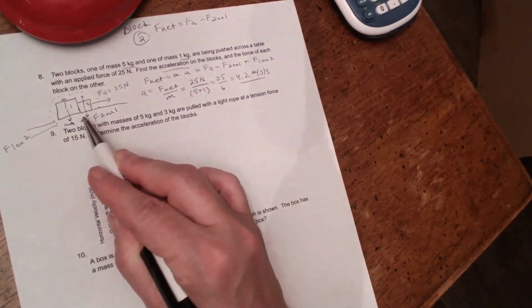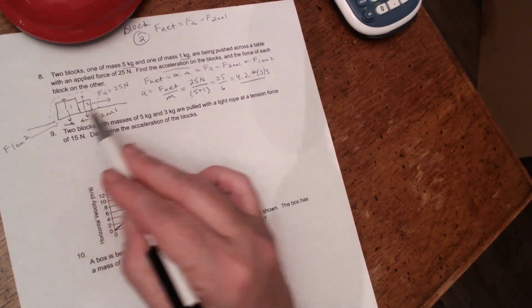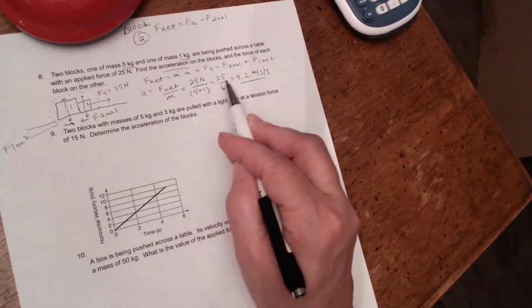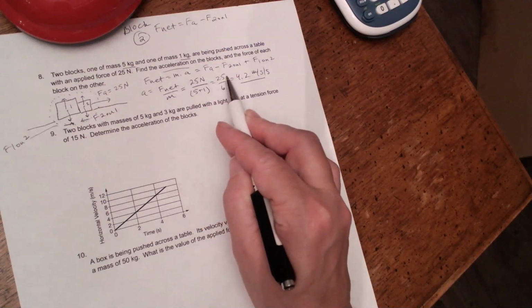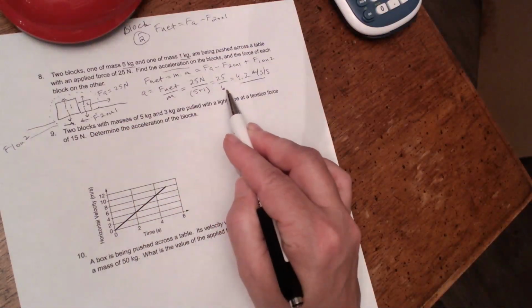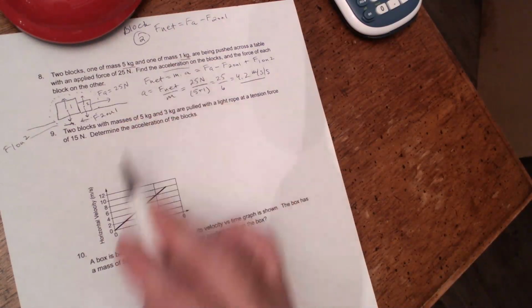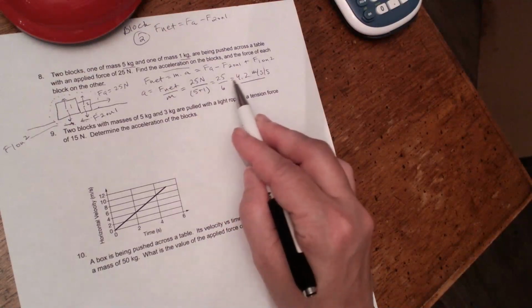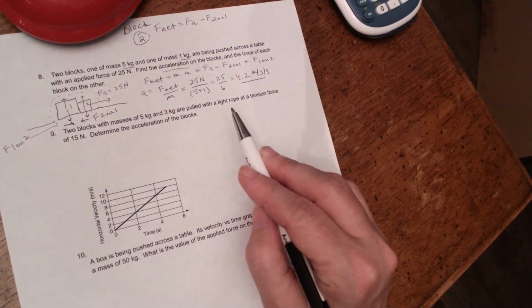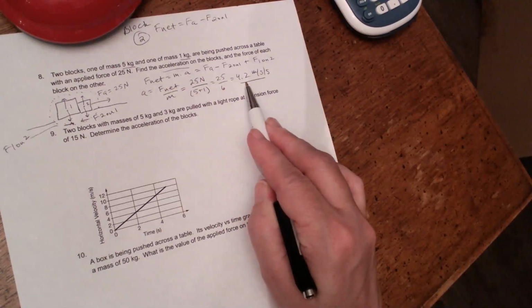When you have a scenario like this and you've got a system, you've got to add the masses up. Okay. So we've got a mass of 5 and a mass of 1. So we're going to have F net of 25 newtons, again, that's our applied force, divided by my total mass of 6 because I've got 5 kilograms plus 1 kilogram. And when I divide that, I get 4.2. Okay, so that's my acceleration of the system, and both blocks are accelerating at that rate.